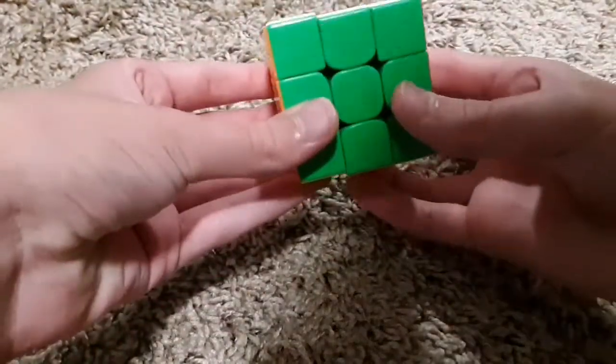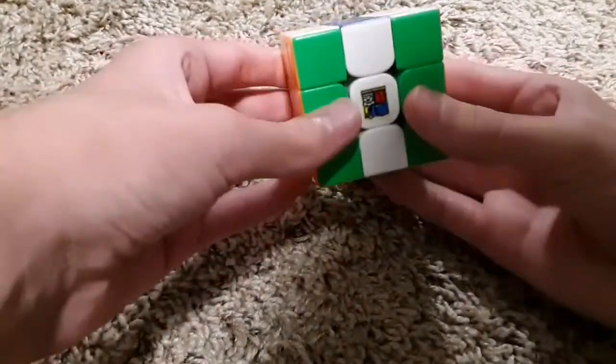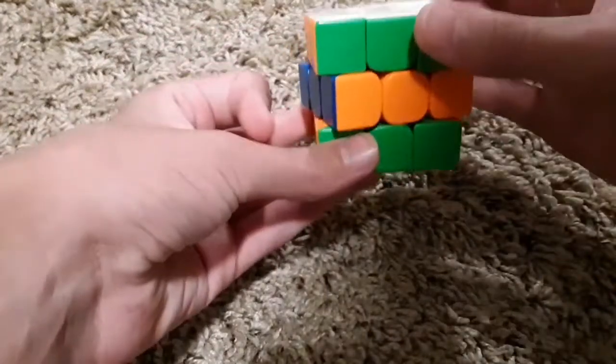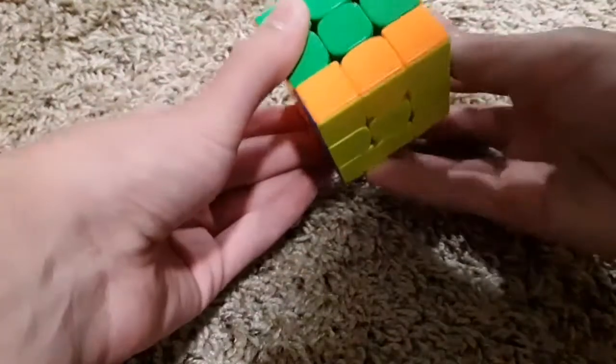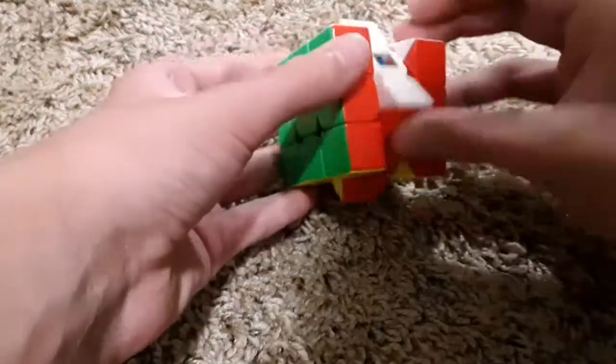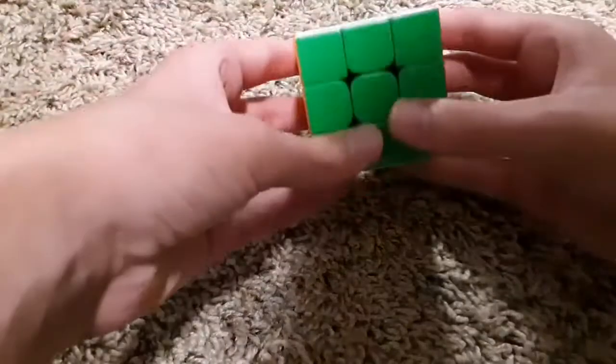So basically M follows L. So if you bring this down, it would be M, and that would be L. For E, it follows D, and for S, it follows F. So that's how it works.